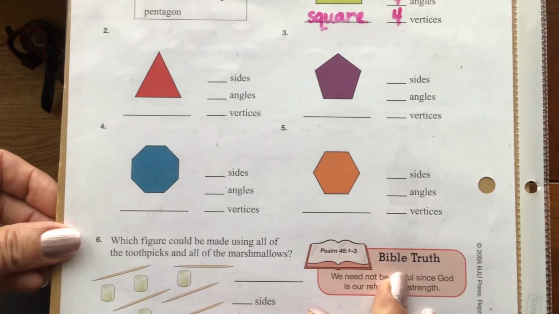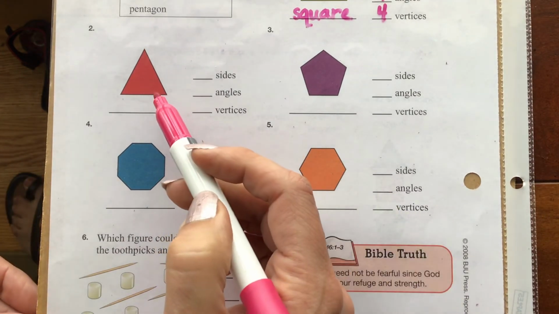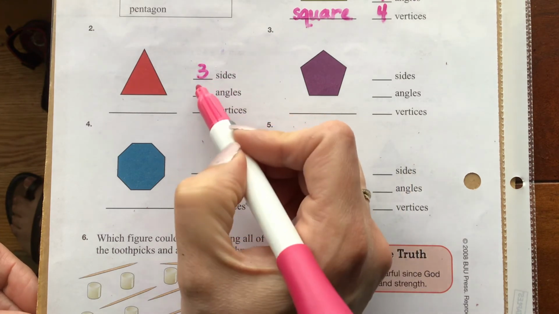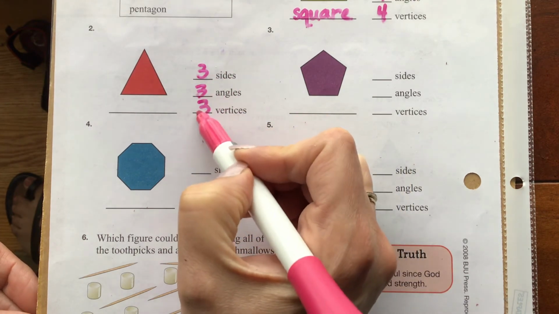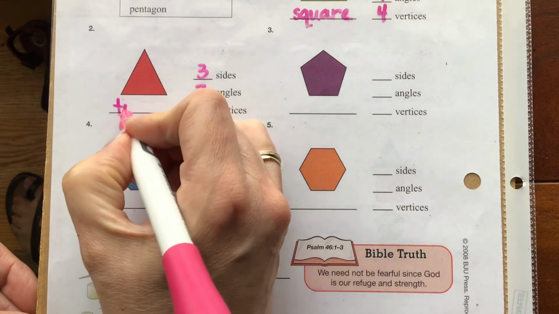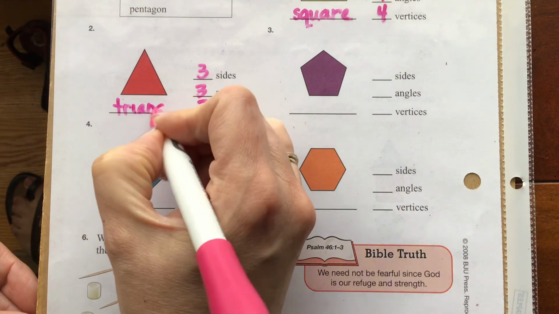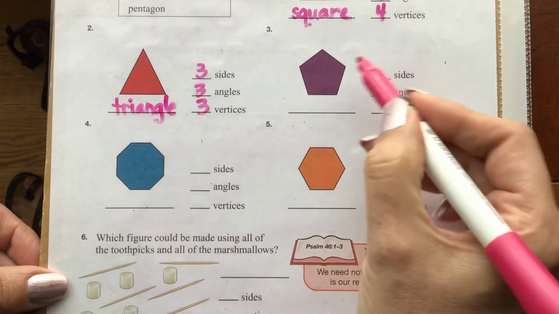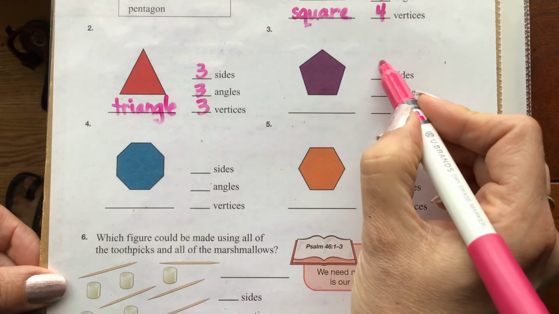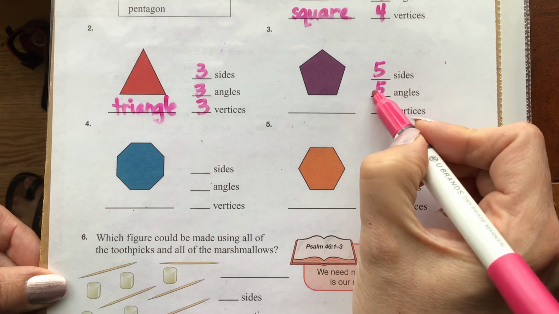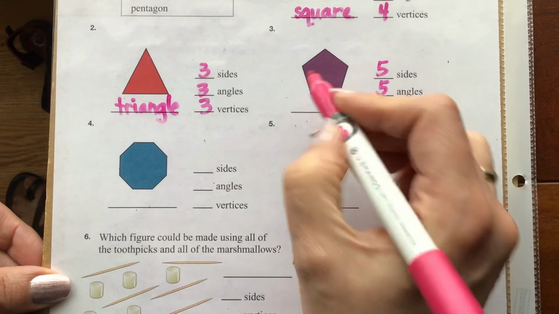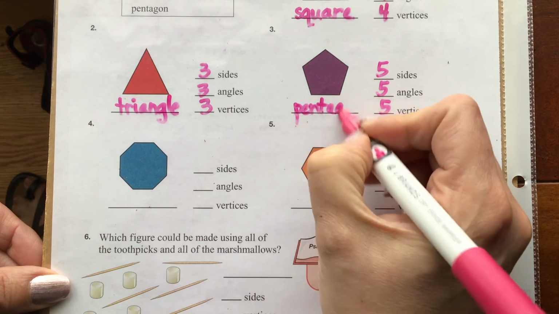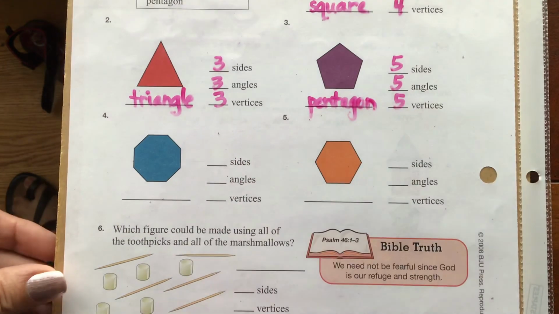Let's go to number 2, the red shape. How many sides do we have? Right. 3 angles, 3 vertices. It's a triangle. And you already have this done, so I'll move a little faster. Here we have 5 sides, 5 angles, and 5 vertices. And that should have been labeled pentagon. Pentagon.